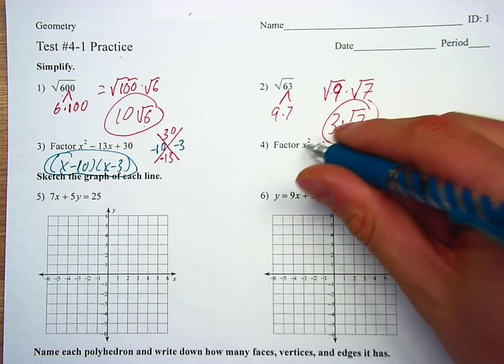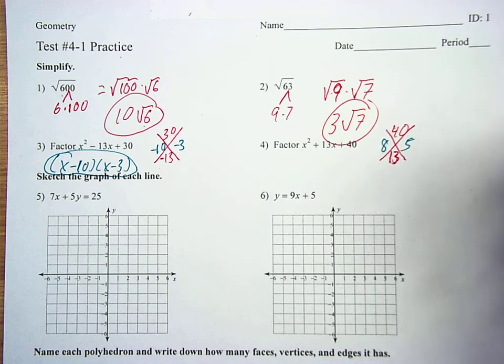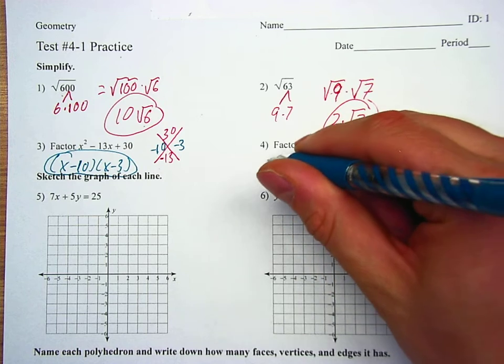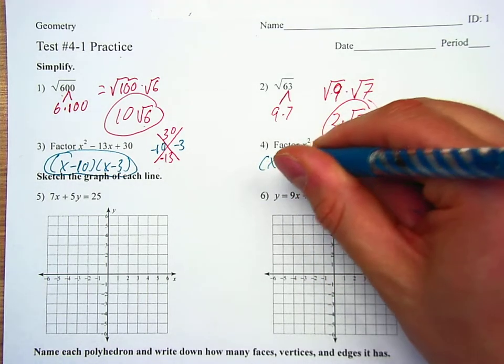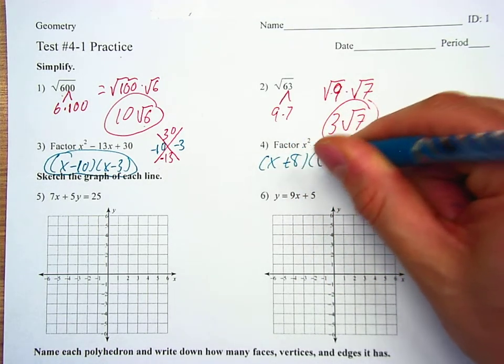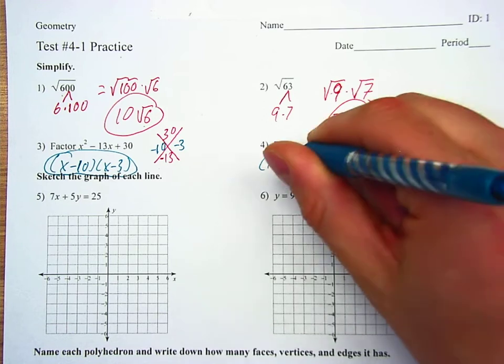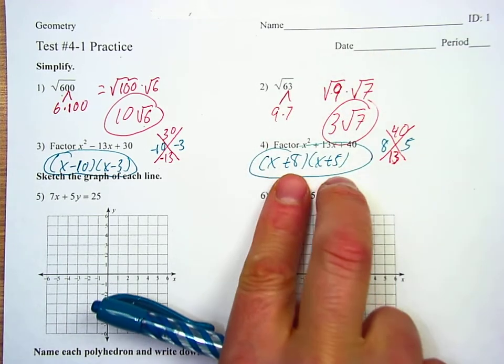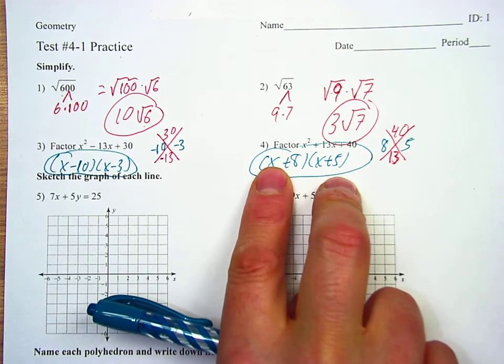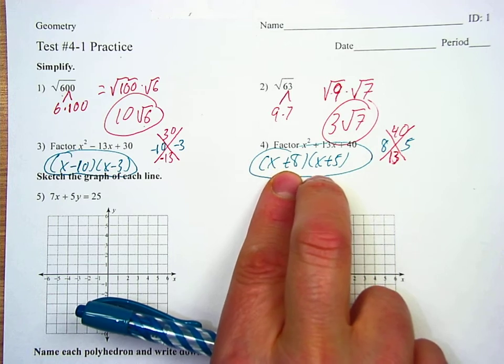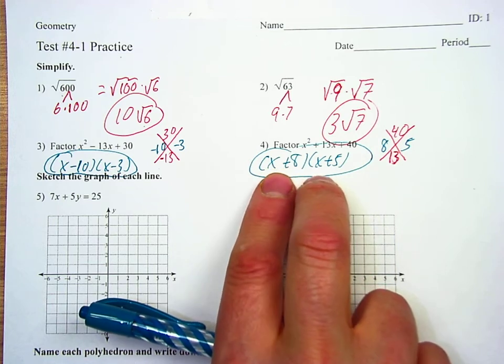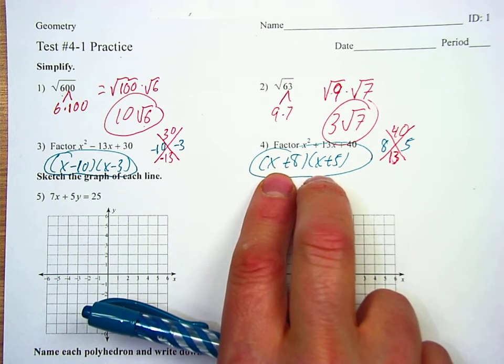Now, because a is 1, once again, when I divide these by 1, I don't have to modify them at all. So my factors are, in fact, just x plus 8 paired with x plus 5. I can verify my work. 8 times 5 is 40. 5x plus 8x is 13x, and x times x is x squared.